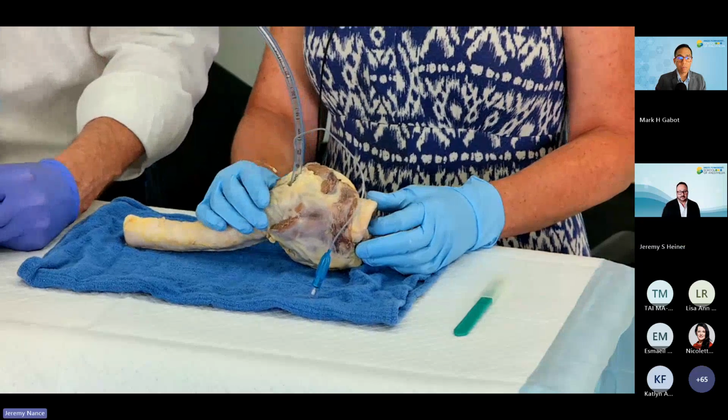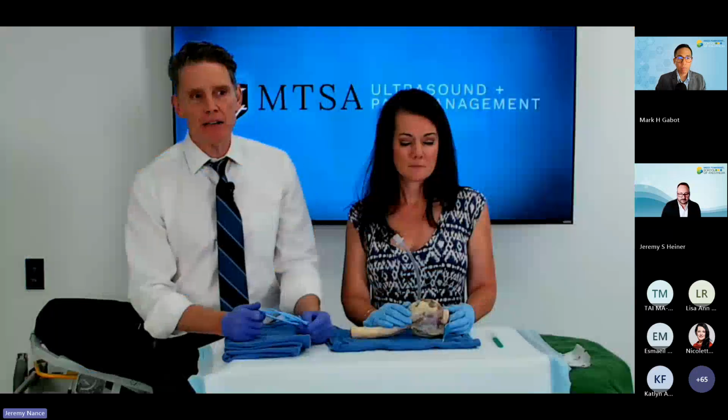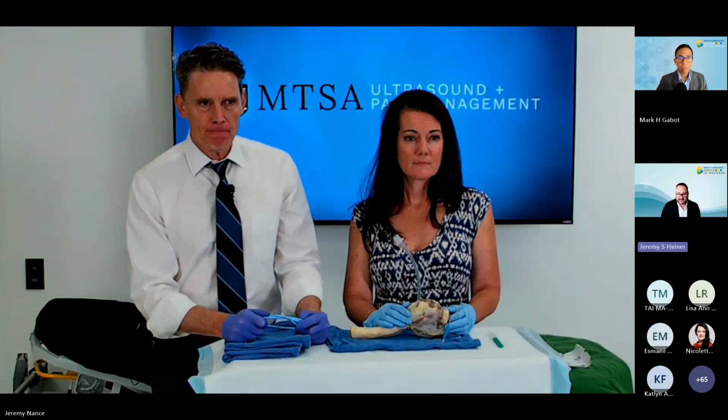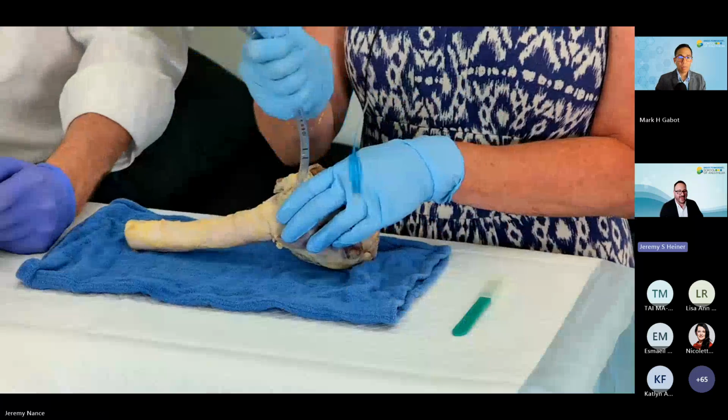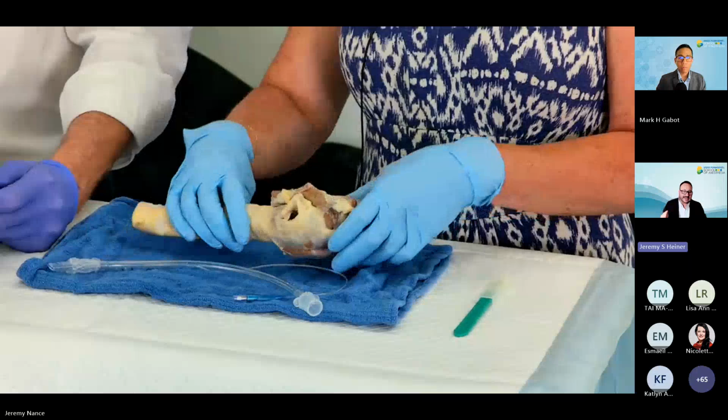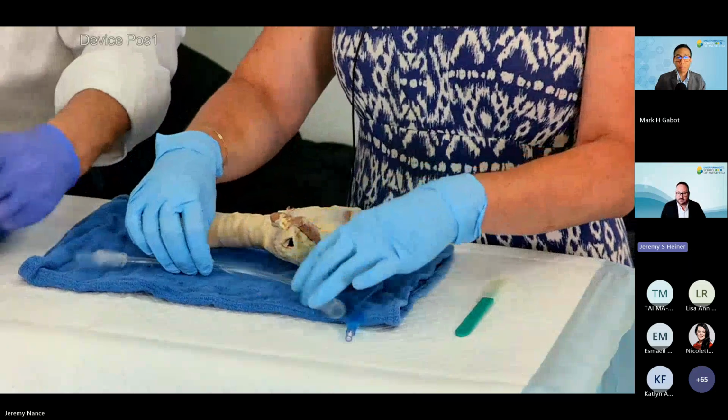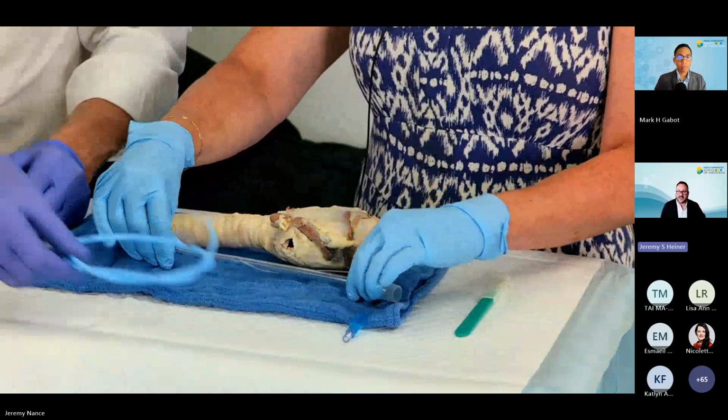Okay, but for the actual puncture of the cricothyroid membrane itself, it's a transverse incision, correct? Yes, perfect. Once you know where that membrane is located, it is now a transverse incision. You want an incision big enough that you can get your finger into that incision.